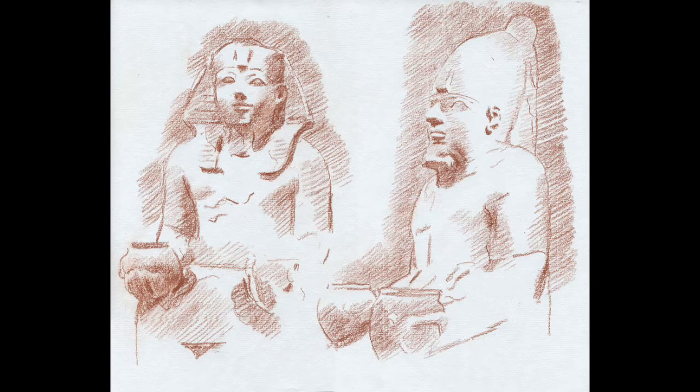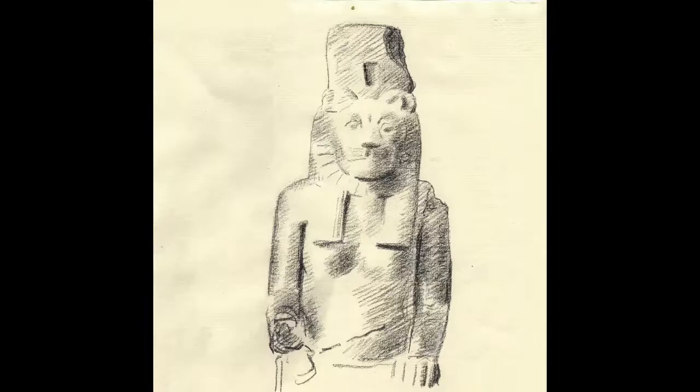When I went to the Metropolitan Museum, I went to their Egyptian wing, where I drew from Egyptian sculpture and artifacts, and also looked at Egyptian decorative motifs, just to give me an idea of patterns and even architectural elements that I could use in the drawing.